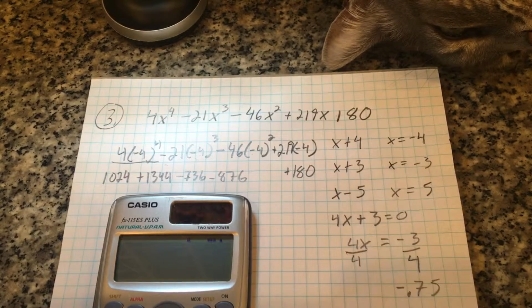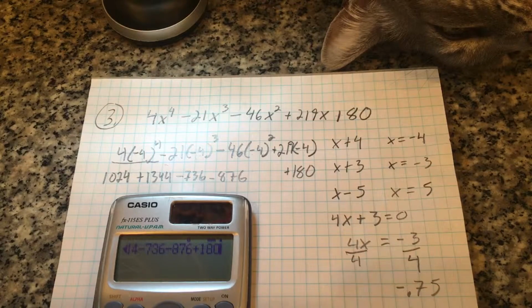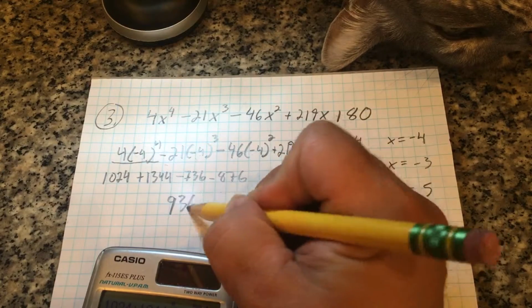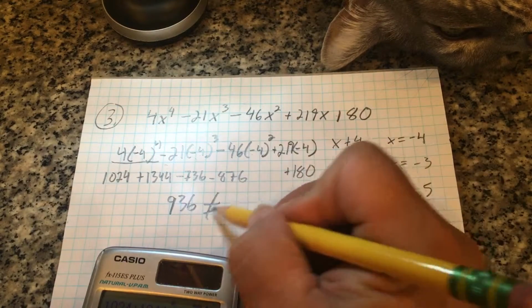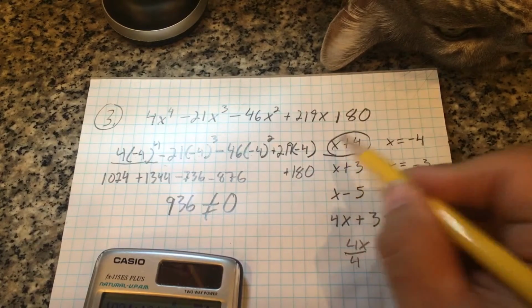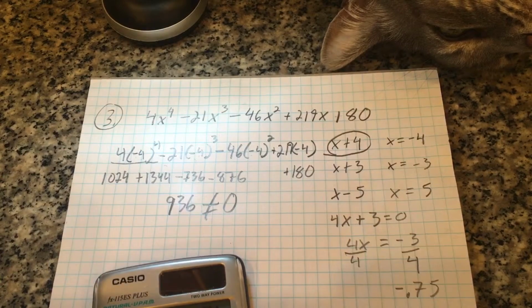We can only hope. 1024 plus 1344 minus 736 minus 876 plus 180 gives 936. 936 is not equal to 0. So that means x plus 4 is not a factor.